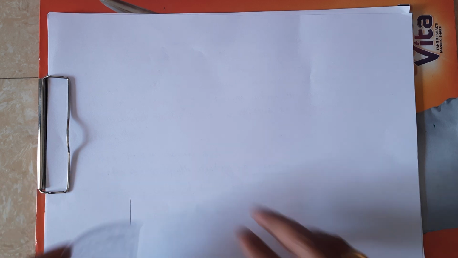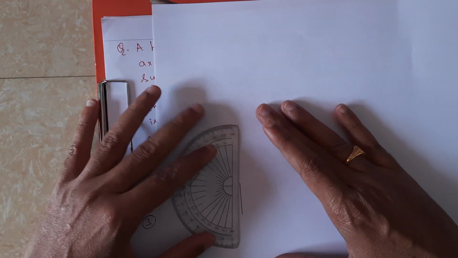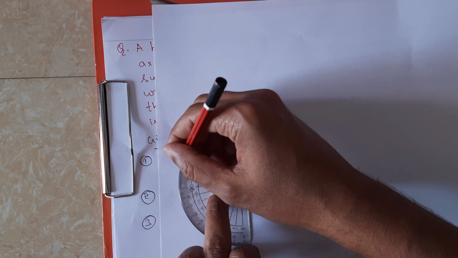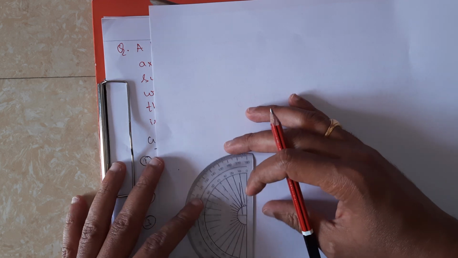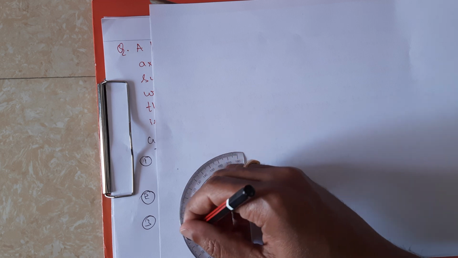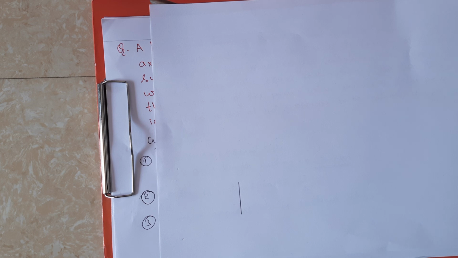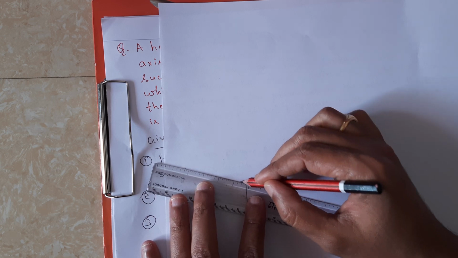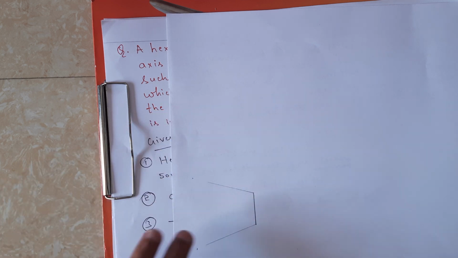With the help of a protractor, from one corner I am going to measure 108 degrees, that is the angle between the edges, and also from the other corner I am going to locate the same 108 degrees. Now with the help of a scale I am going to join this with a light line. Mark a thin line because it is not very long, it is only 25 mm.